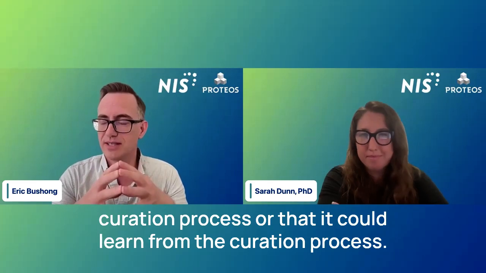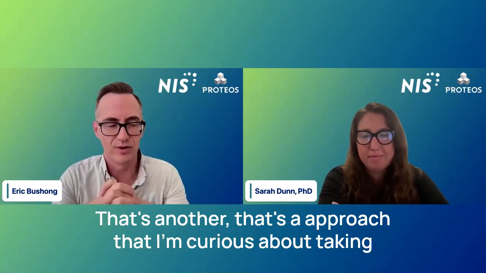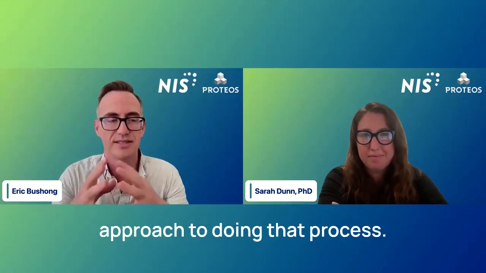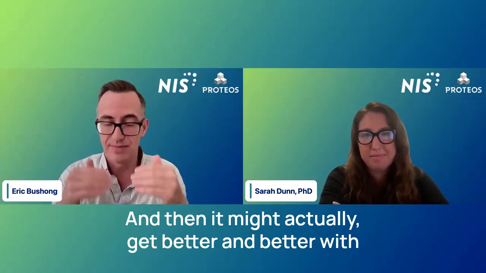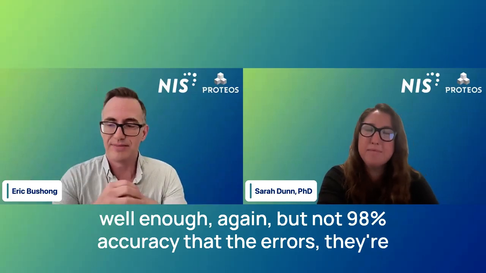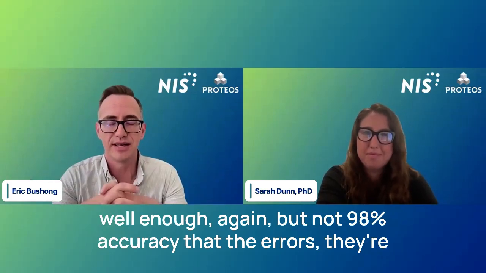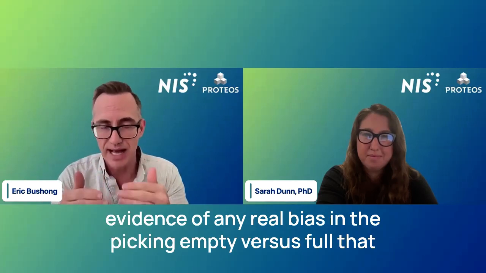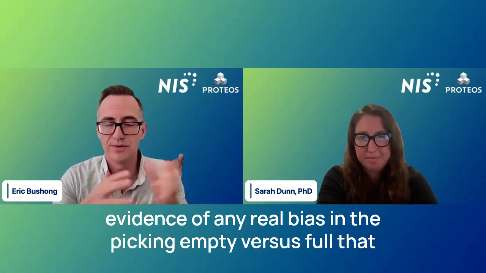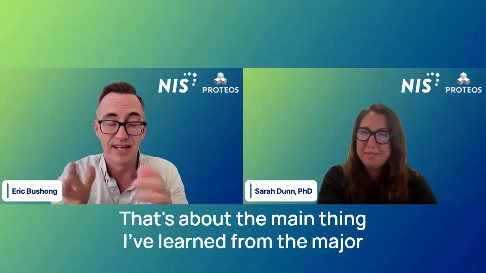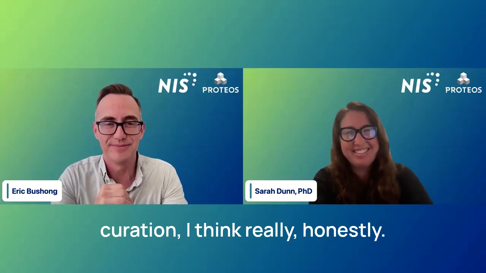That's an approach I'm curious about taking perhaps in the future, if we can develop a deep learning approach to this process, and then it might actually get better and better with these curated sessions. Right now, I've mostly learned that it's performing well enough, at about 98% accuracy, that the errors aren't common enough, especially since there's no evidence of any real bias in the picking, empty versus full, so the automated curation seems to be doing a very good job. That's not the main thing I've learned from the manual curation, honestly.